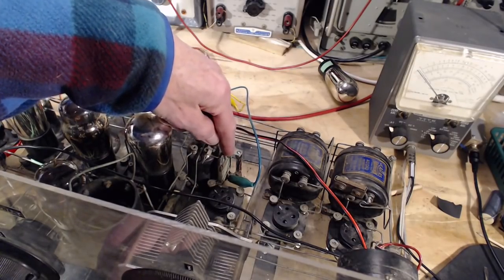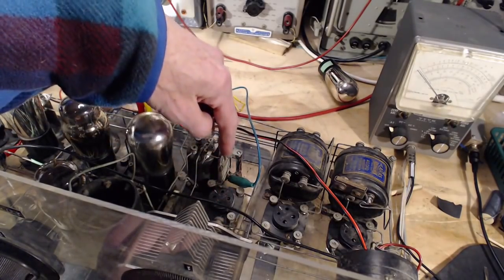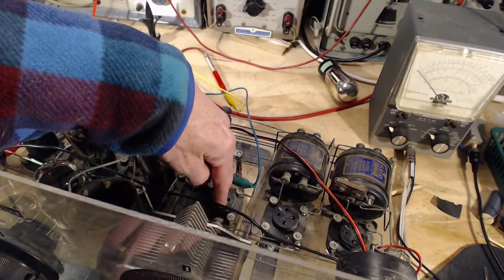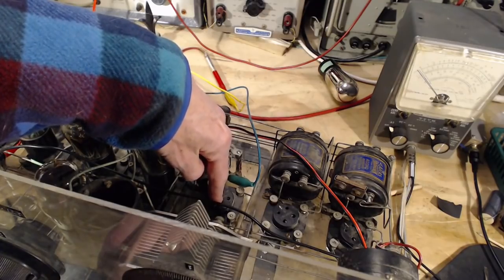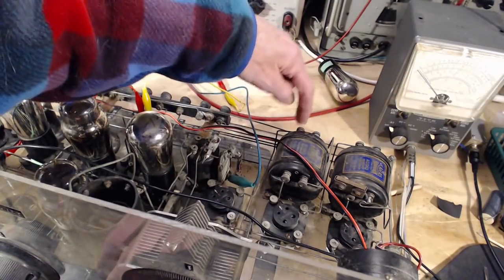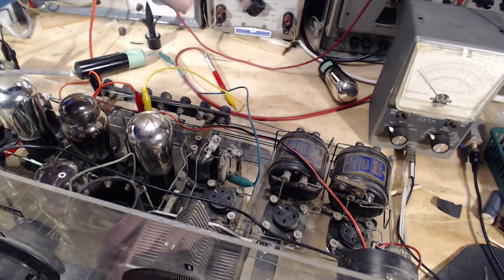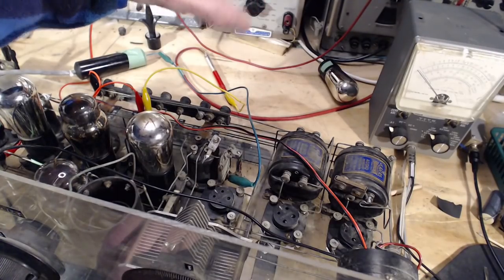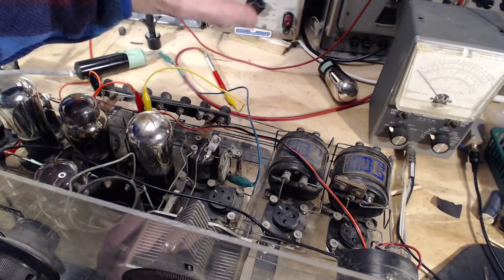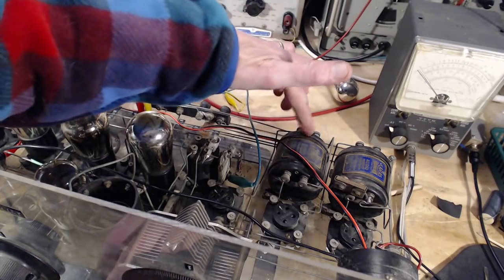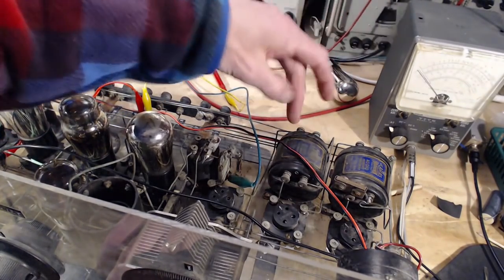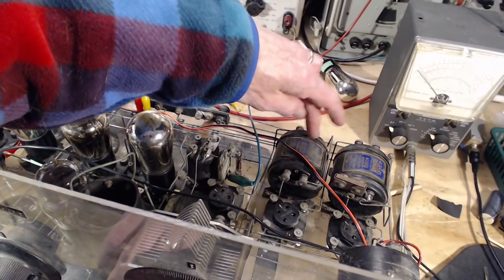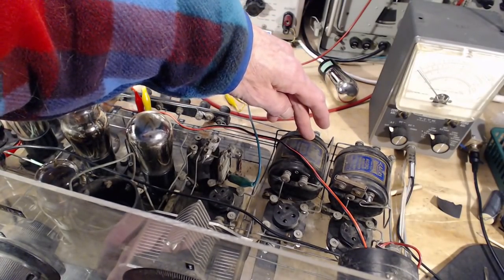So how can I get this detector to work without a tube in here? I'm not so sure I can. I think I need to put the tube in here, and then somehow I have to get a B plus onto its plate. Now is that just a matter of shorting these out? There would be no plate resistance if I did that. So we need some kind of plate resistor here to basically replace the resistance of the primary here.